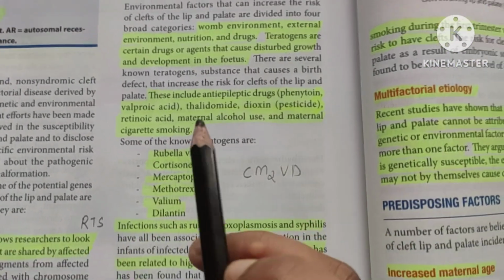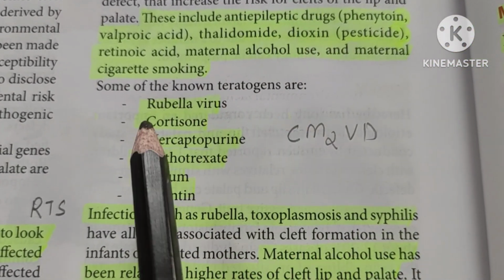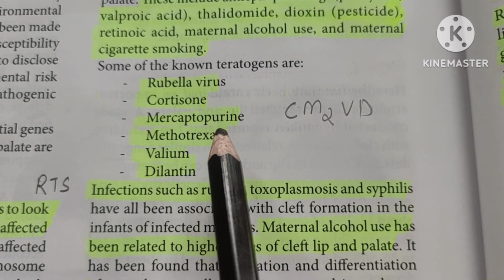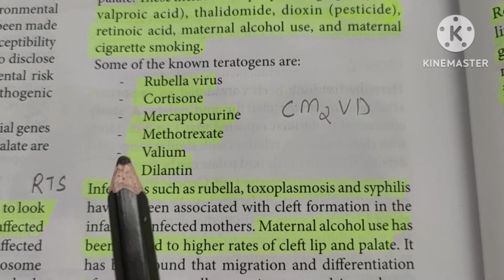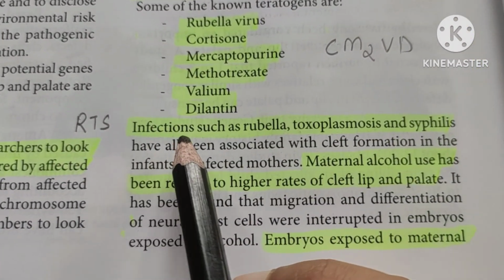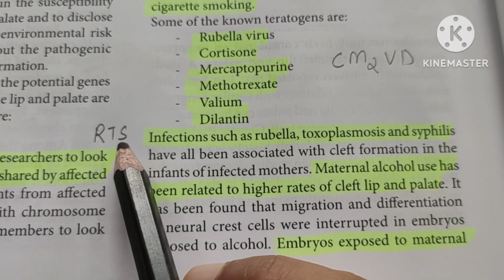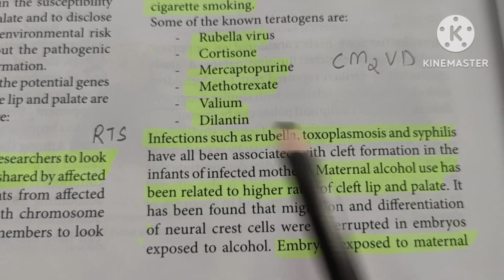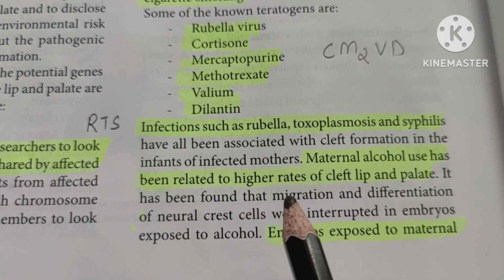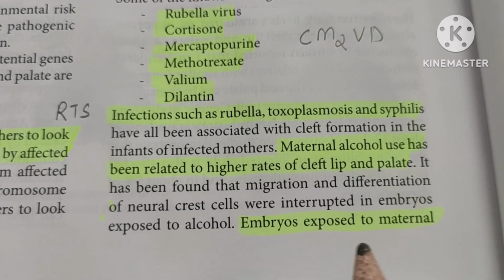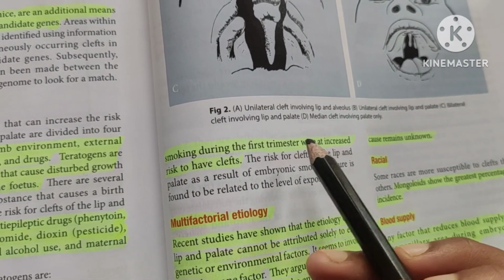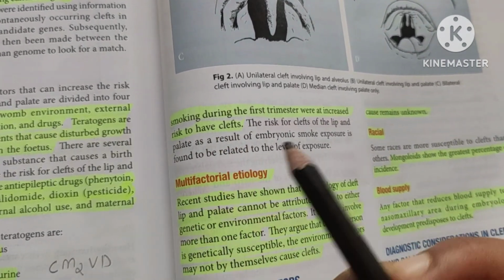maternal cigarette smoking. Some of the known teratogens are CMVD, that is cortisone, mercaptopurine, methotrexate, Valium and Dilantin, and the rubella virus. The infections are such as the RTS, that is rubella, toxoplasmosis and syphilis. Maternal alcohol use has been related to high rates of cleft lip and palate. Embryos exposed to smoking during the first trimester were at increased risk of having clefts.